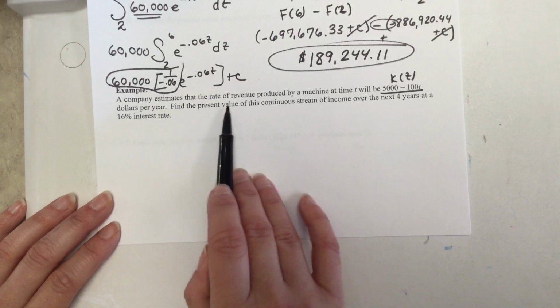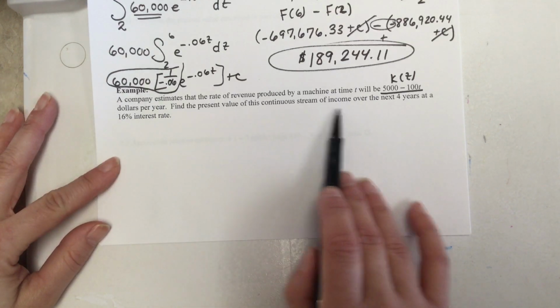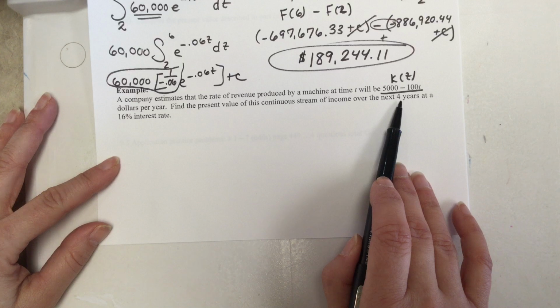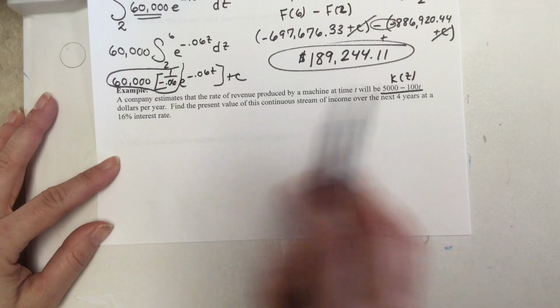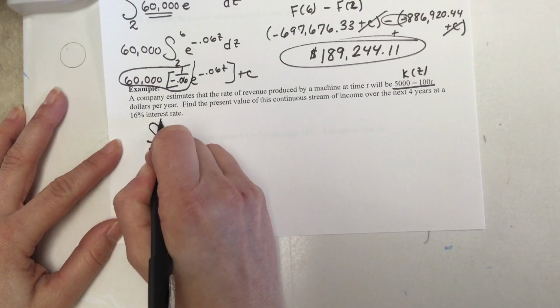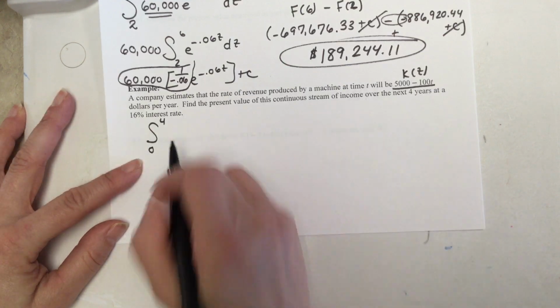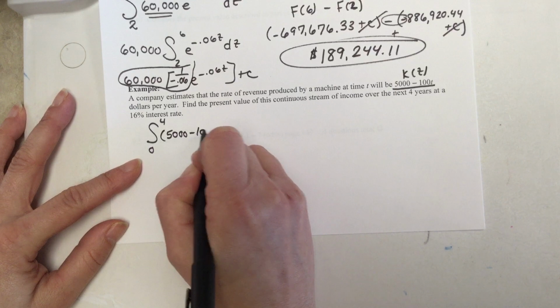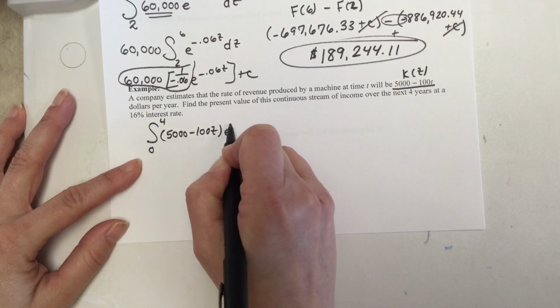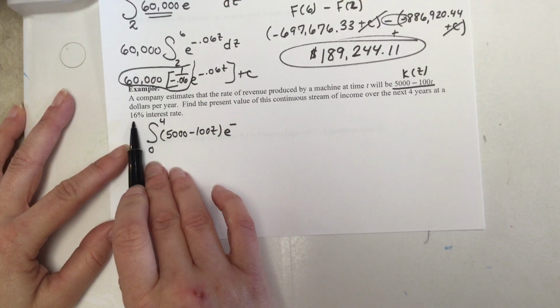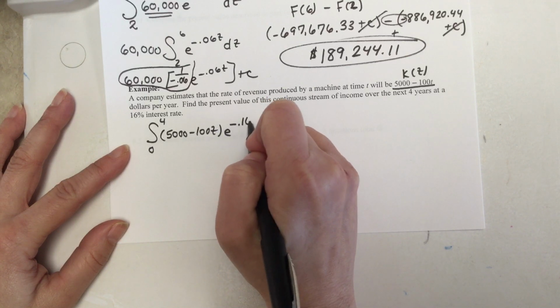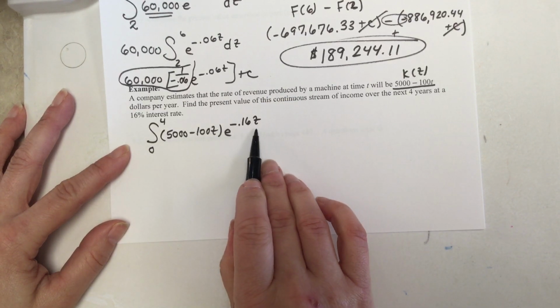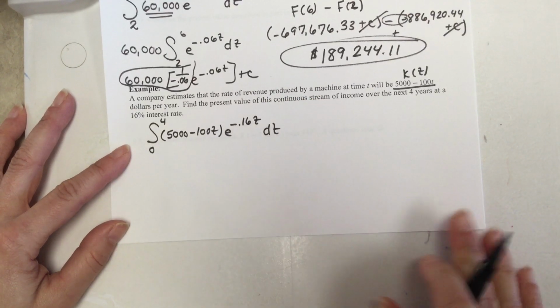And we're going to keep going. Find the present value of this continuous stream of income over the next 4 years. So what that means is you're starting now and going up to 4 years. So I'm going 0 to 4 because it's over the next 4 years. My K of t is 5,000 minus 100t. It's e to the negative. The rate is 16%, so it's 0.16. My variable is a t dt.